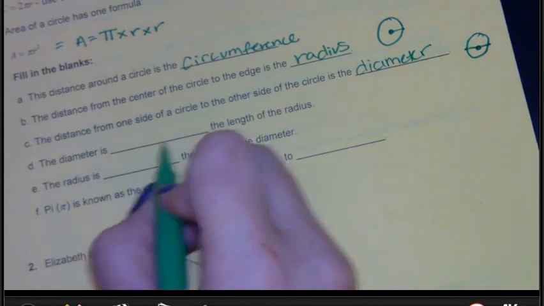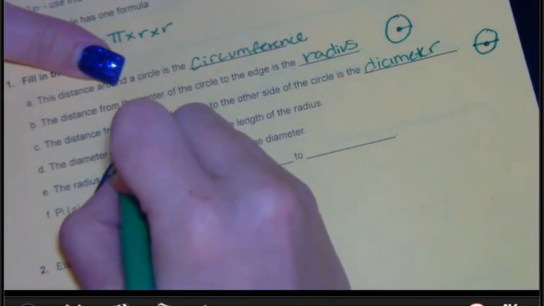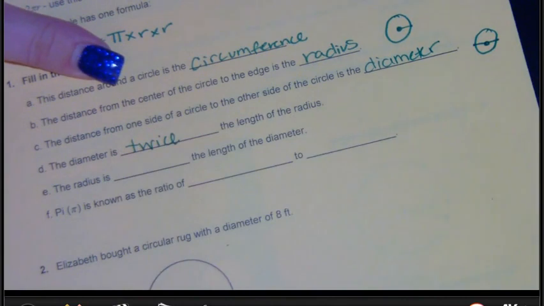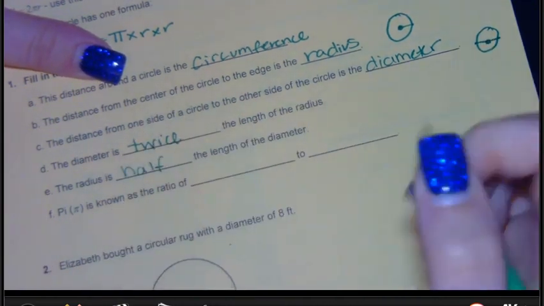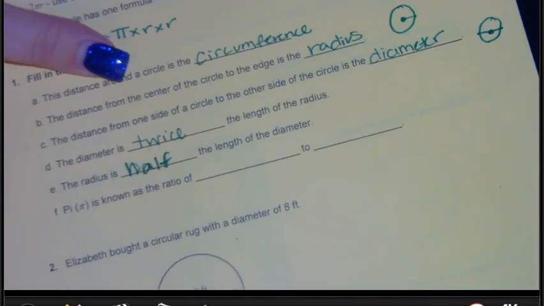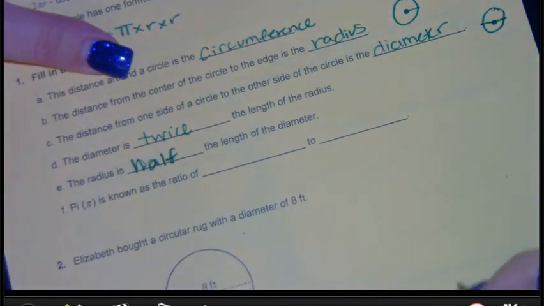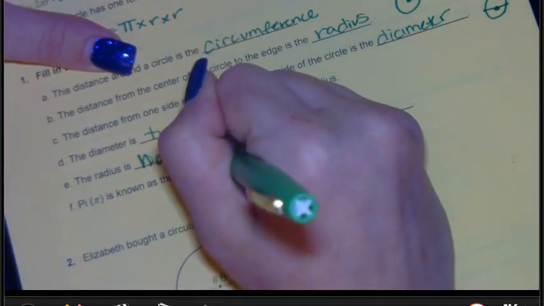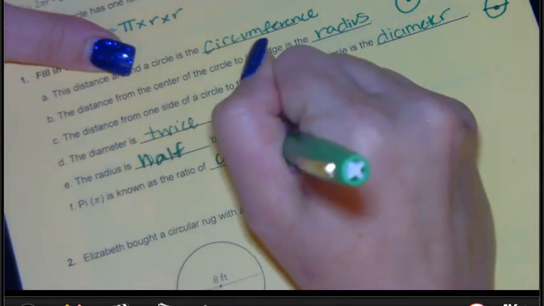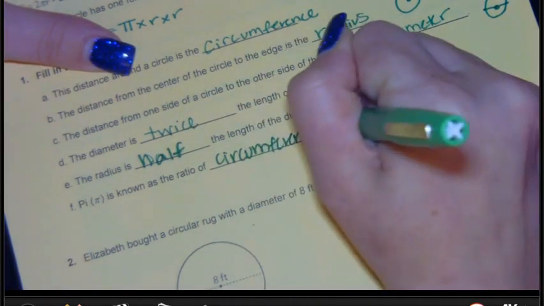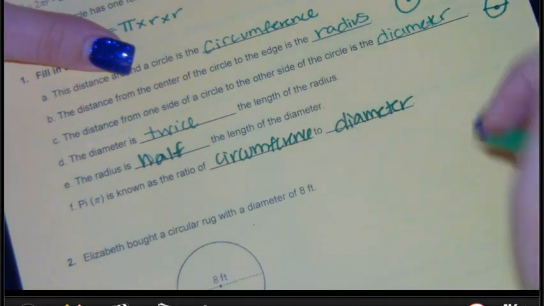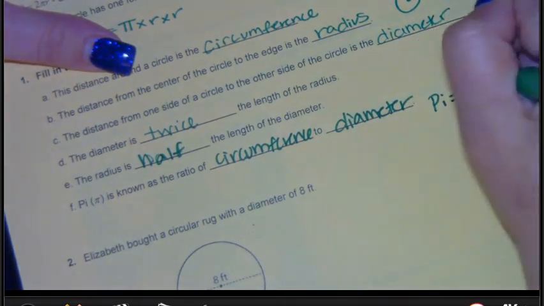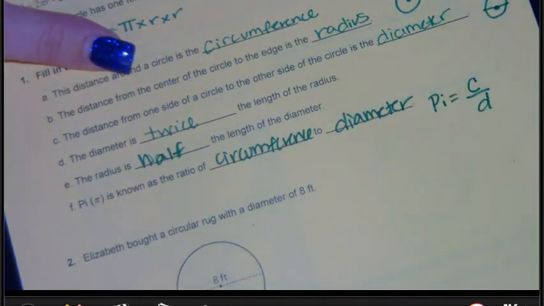The diameter is blank the length of the radius. Well, the diameter is twice the length of the radius, whereas the radius is half the length of the diameter. Pi is known as the ratio of circumference to diameter. So pi is known as C over D.